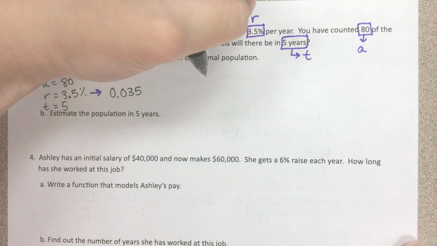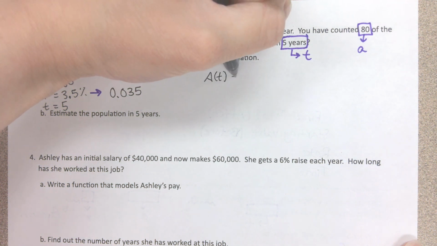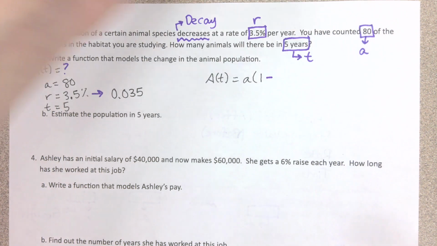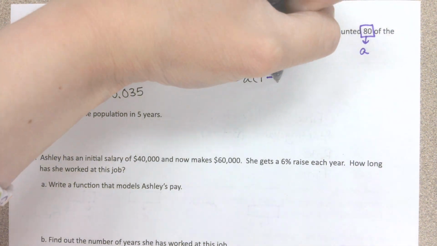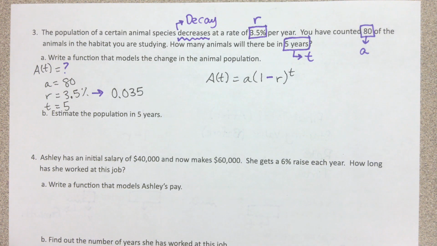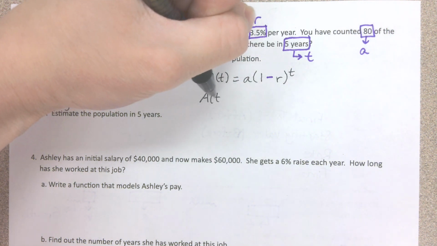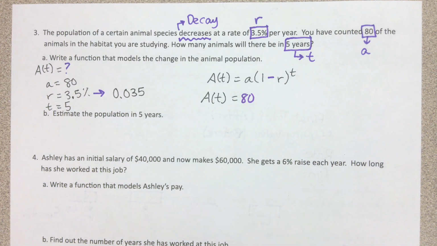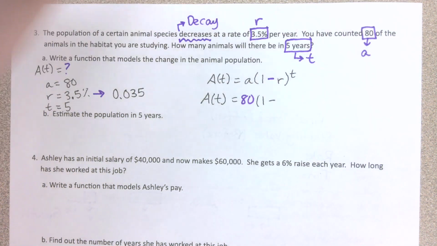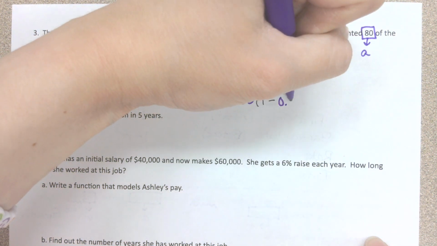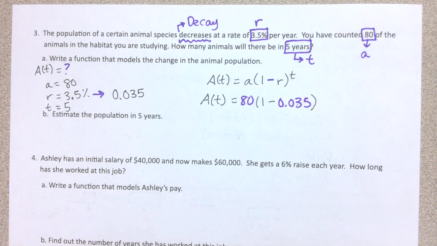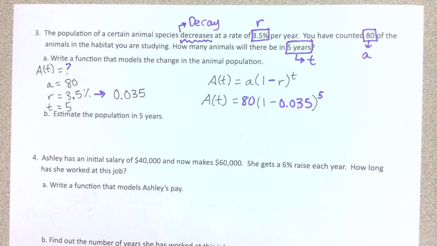Setting up the equation, we have A of T equals little a times 1. Again, this is decay, so minus R to the T. Filling in, we have big A of T equals little a is 80 times 1 minus R is 0.035. And then the exponent T is 5. This is our function.